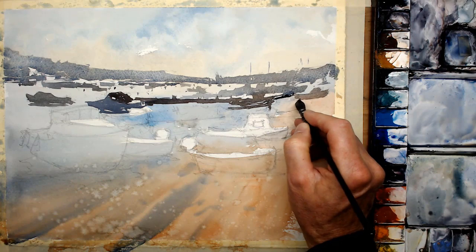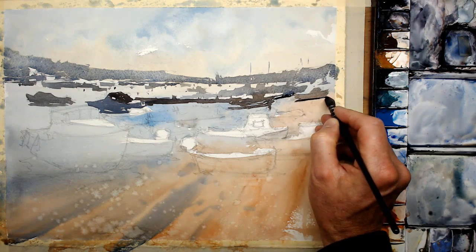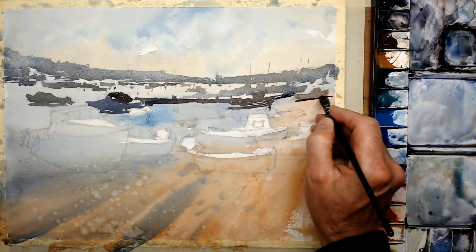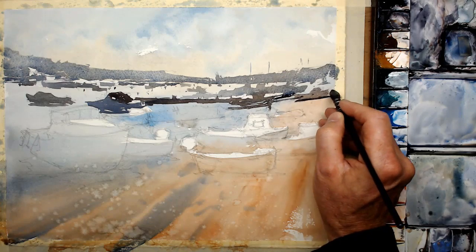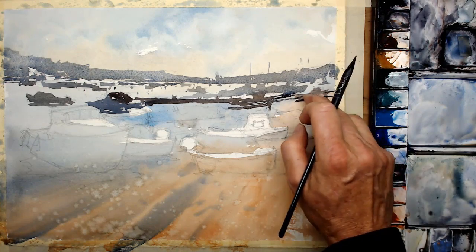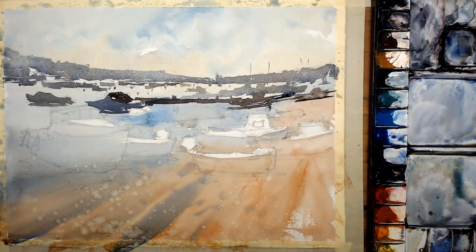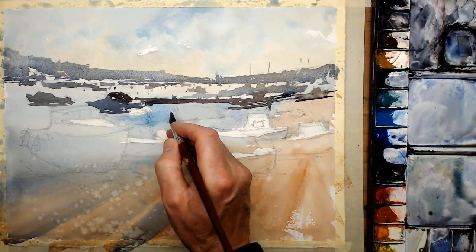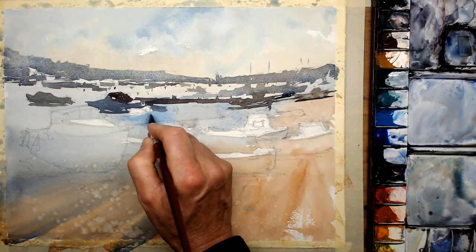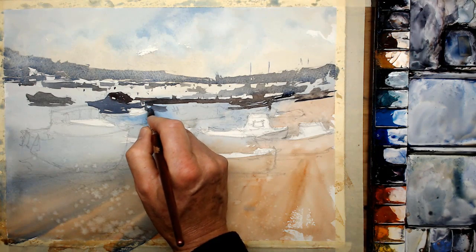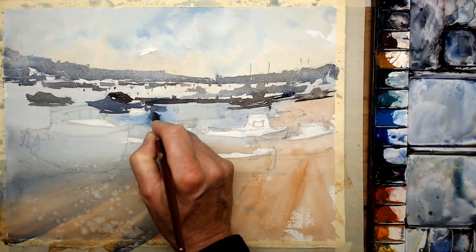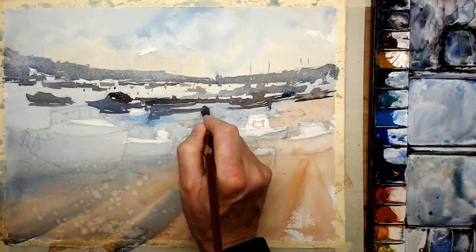Now this is a fairly small Raphael brush, so it's still a mop brush, but it's one of the smallest Raphael brushes. It's in the soft aqua range, if you want to look it up. But there's lots of other brush manufacturers that make similar ones. Princeton, Escoda, they all do similar ones.